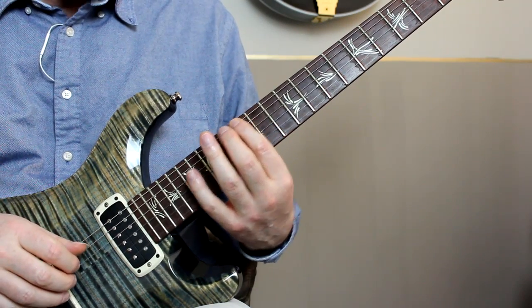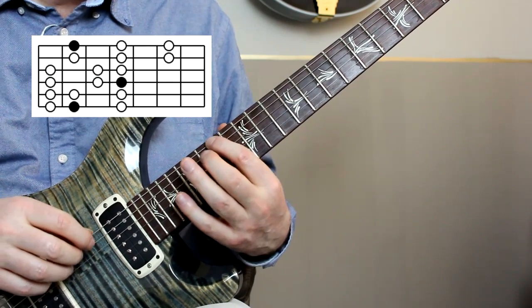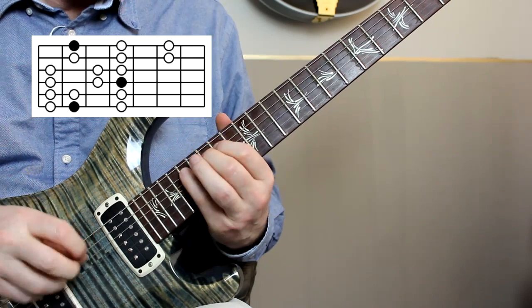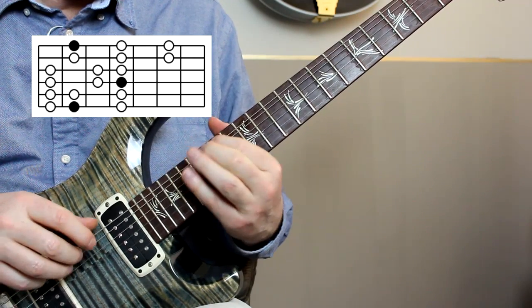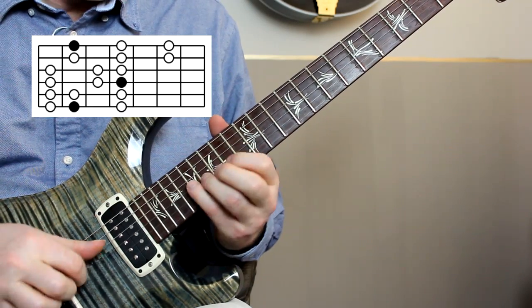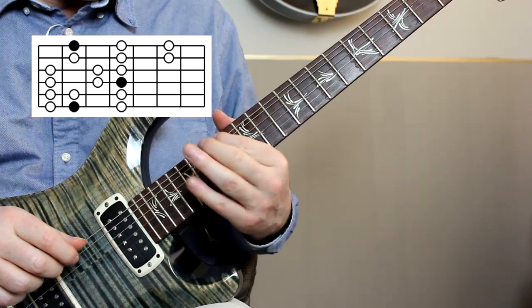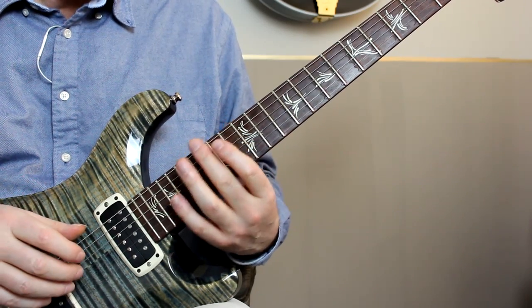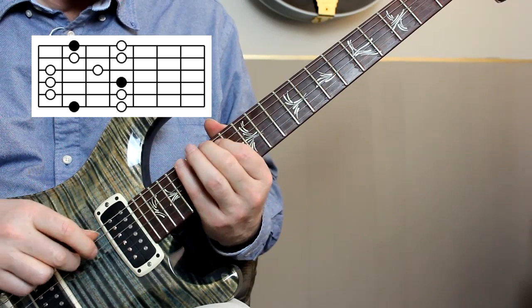And then moving up again to the last shape, we have the shape with the root on the 14th fret. And this one largely fits over that pentatonic box with the root on the 15th fret as well.